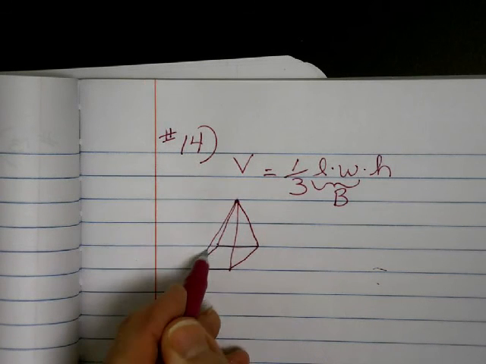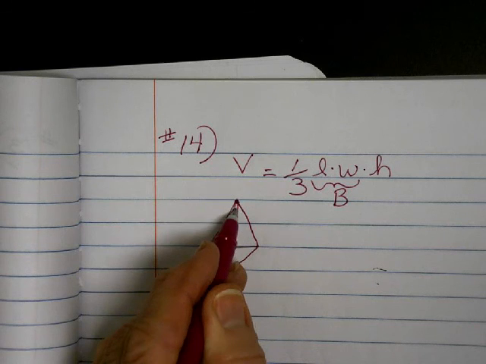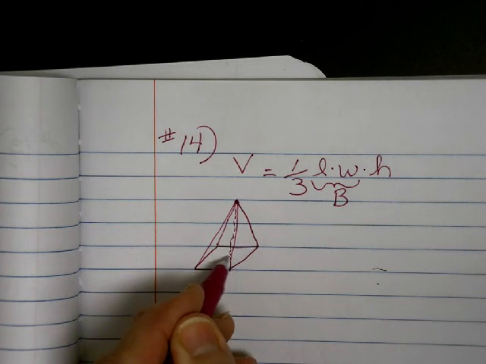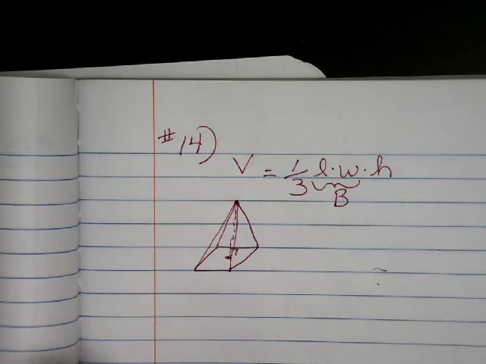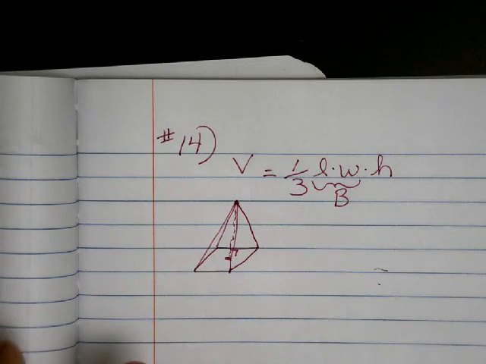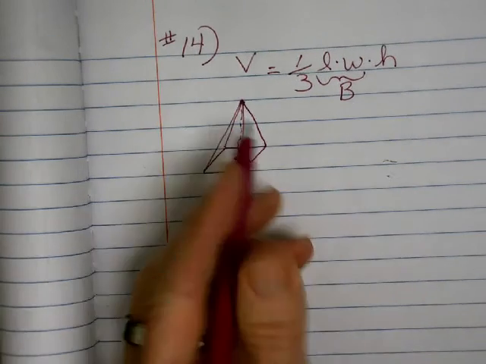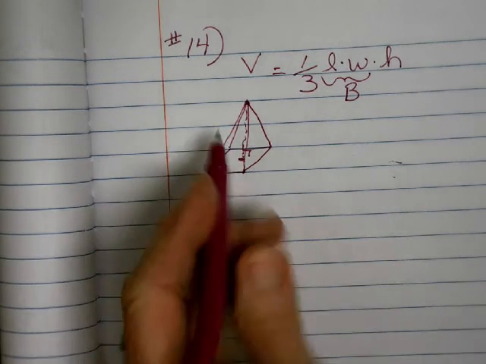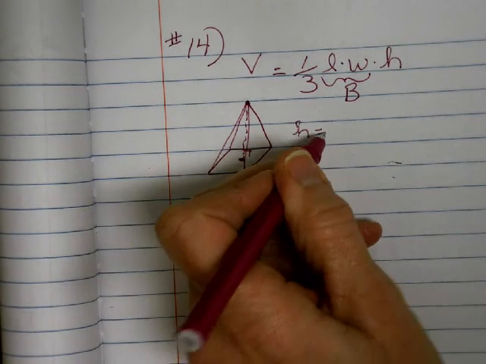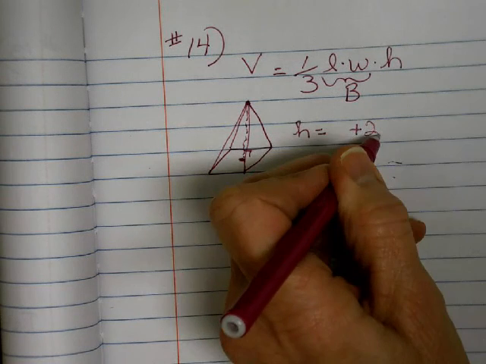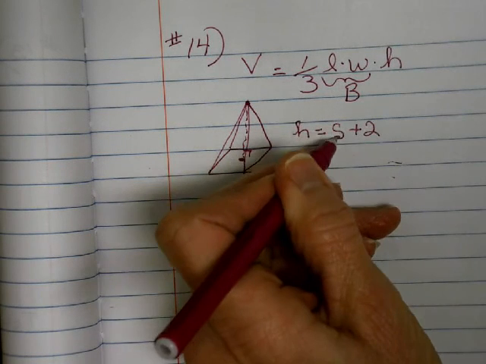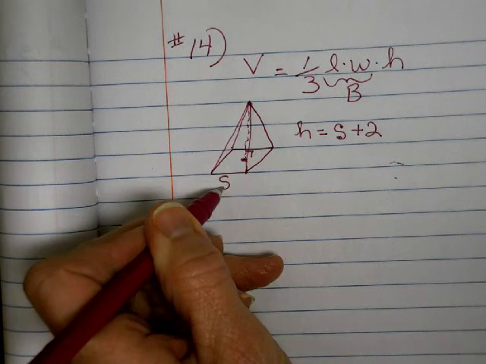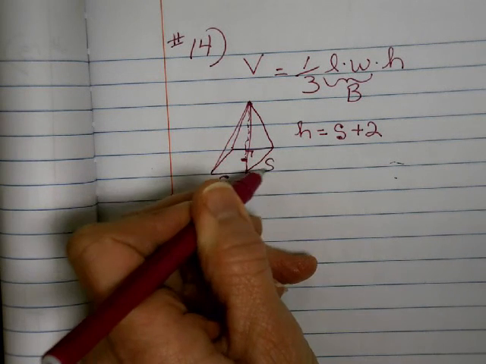You guys artists, right? Kind of ish. And then the height goes down to the middle of the base and it's perpendicular. Pretty sad piece of, that's not even a square, but we'll pretend it is.